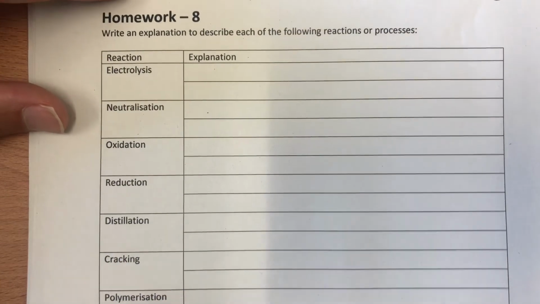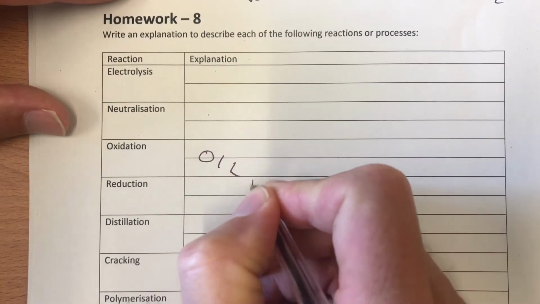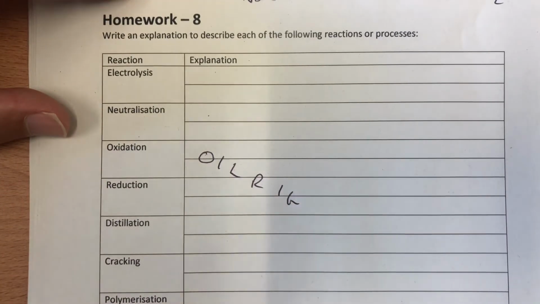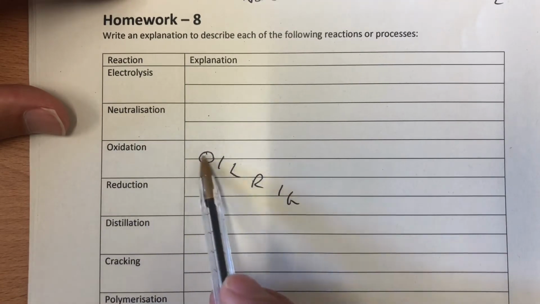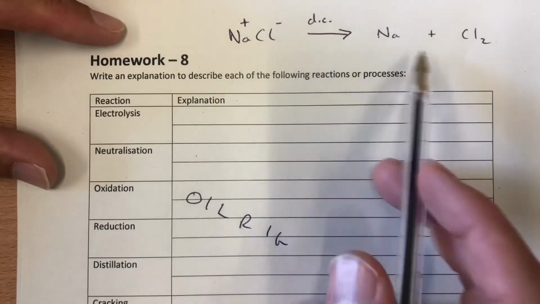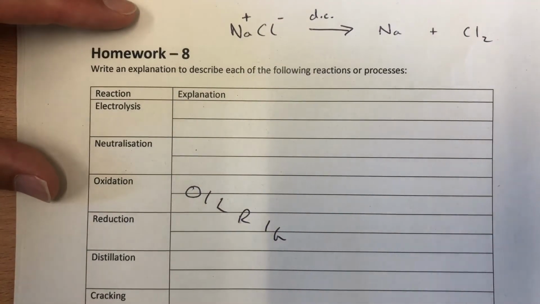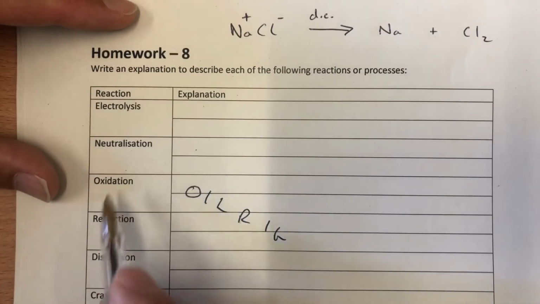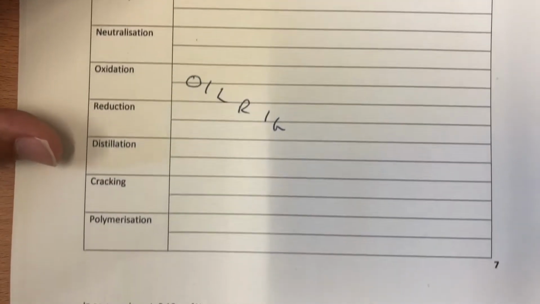Oxidation and reduction, I'm just going to write all over this, OIL RIG. You can write that into your own words, but basically that's a mnemonic. So the O stands for oxidation. Oxidation is loss of electrons. Reduction, R, is gain of electrons. That's a definition that will help you with electrolysis things because something will always be oxidized and reduced. A much more simplistic definition that we've looked at is gaining oxygen for oxidation and losing oxygen for reduction, and that's also important when you did the metals module in year 10. So oxidation and reduction flavoured throughout year 10 as well.